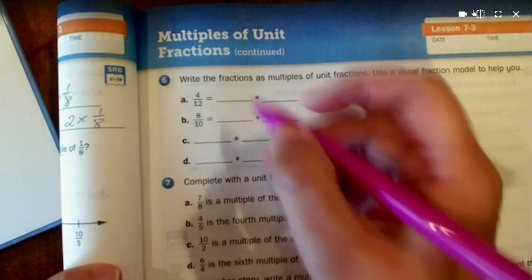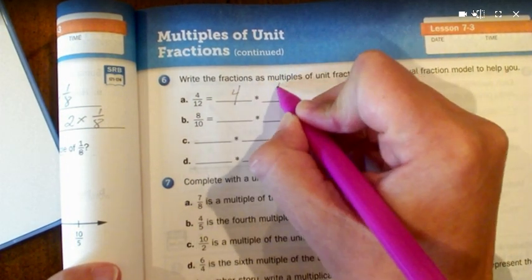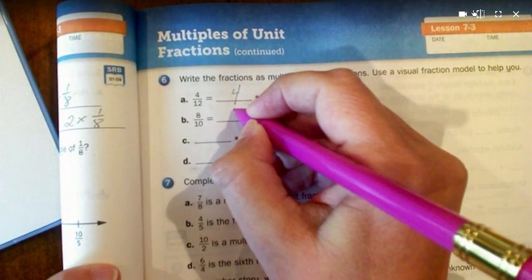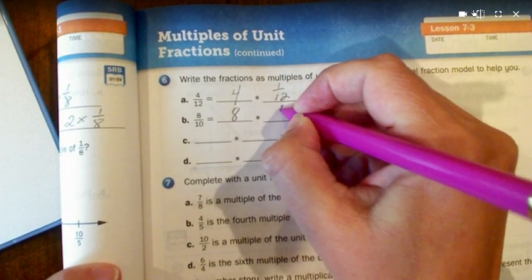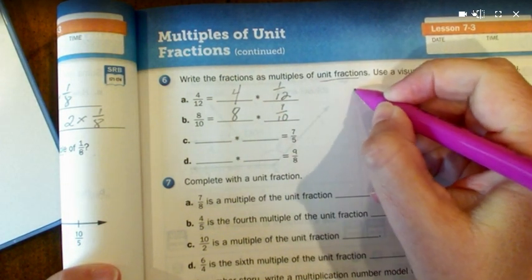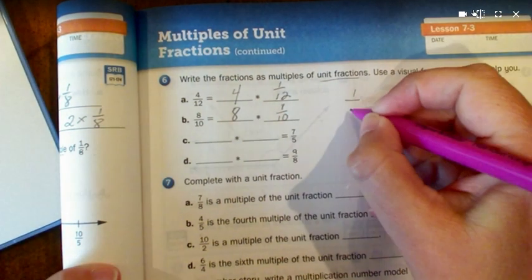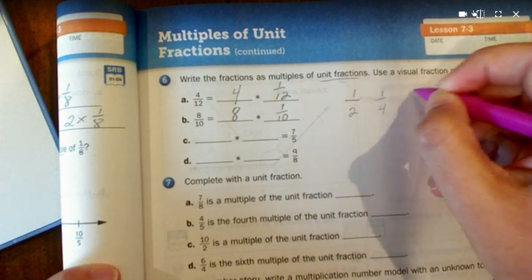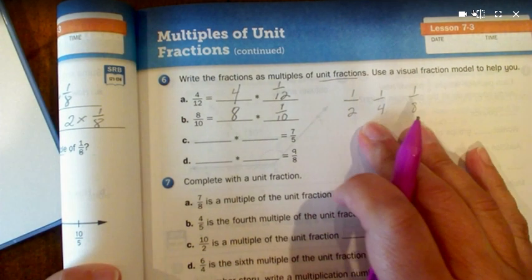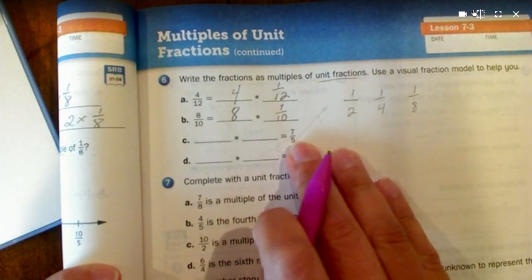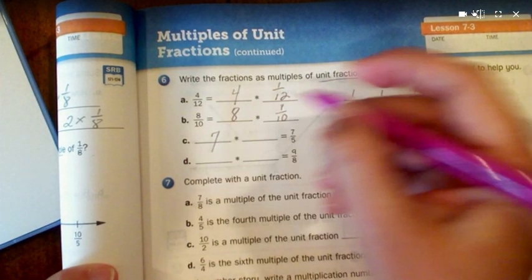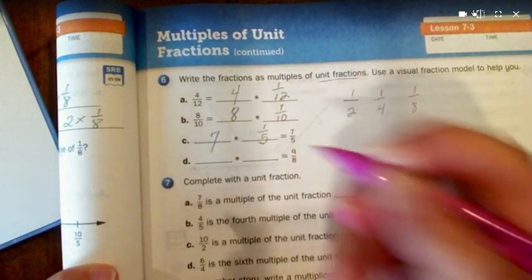So 4/12 would equal 4 times 1/12. Make sense? So 8/10 would equal 8 times 1/10. Unit fractions are fractions that have a 1 in the numerator. So 1/2, 1/4, 1/8, all of those would be what you call unit fractions, okay? So if I have 7/5 here, it would be 7 times 1/5. Does that make sense?